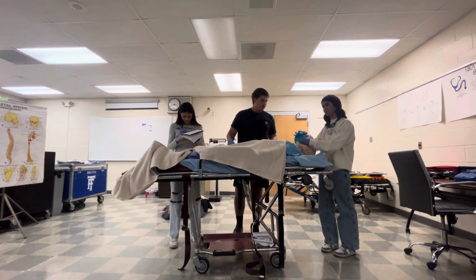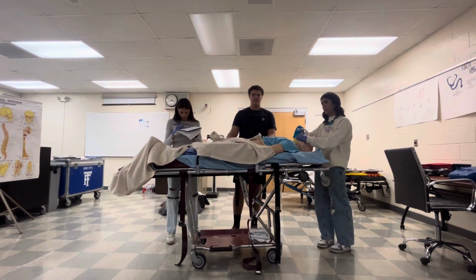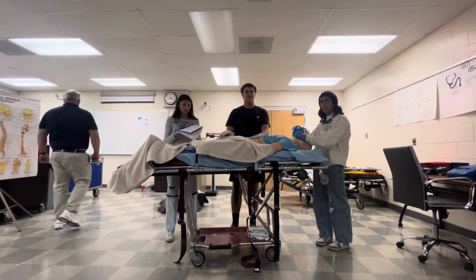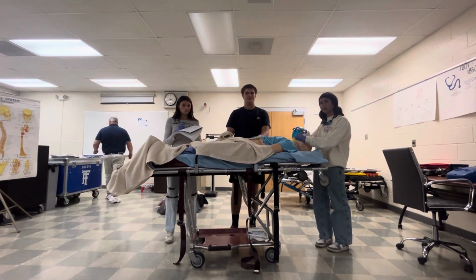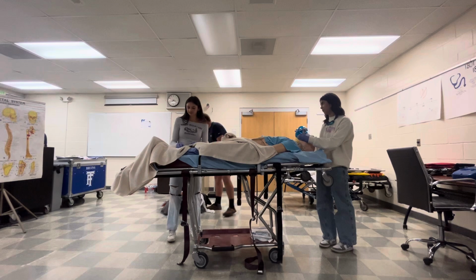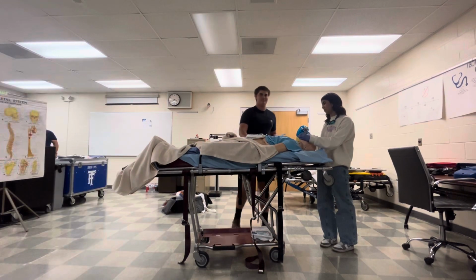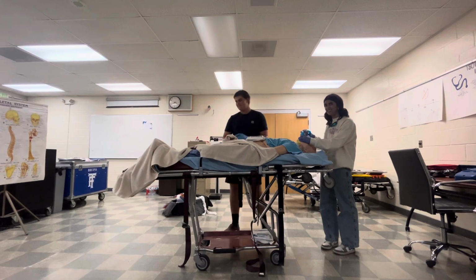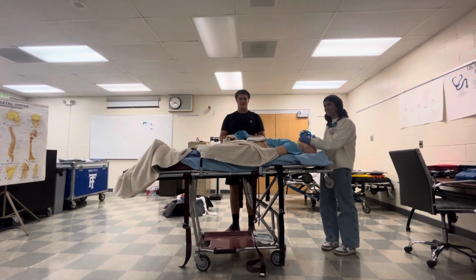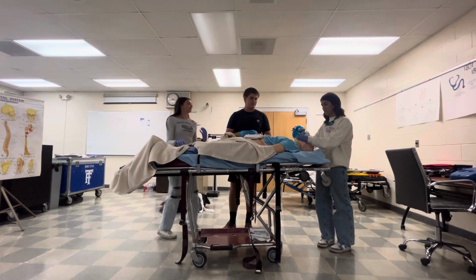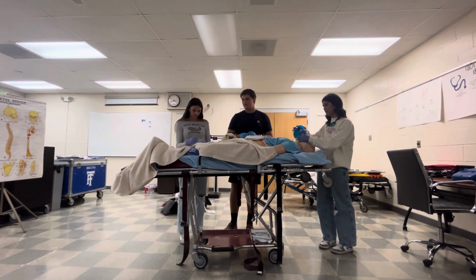Alright. And then, how bad is he bleeding? A lot. Are the dressings working or no? No, they've bled through. And another one for the back of the head. And then I'm going to rapid transport. Okay.